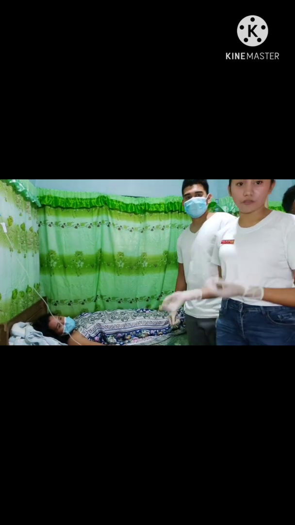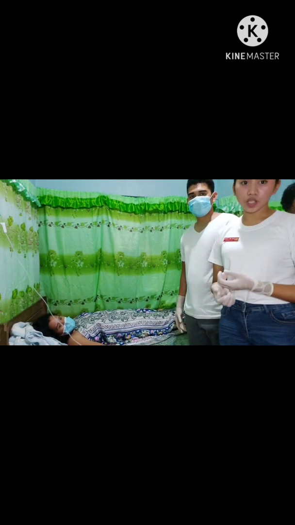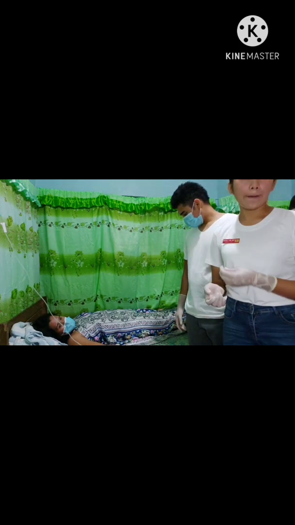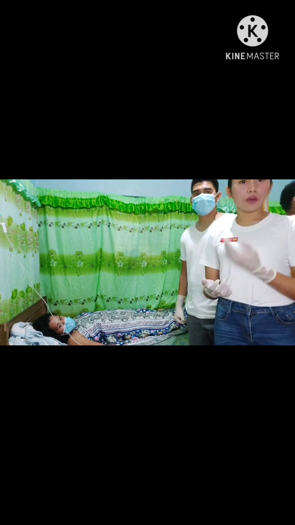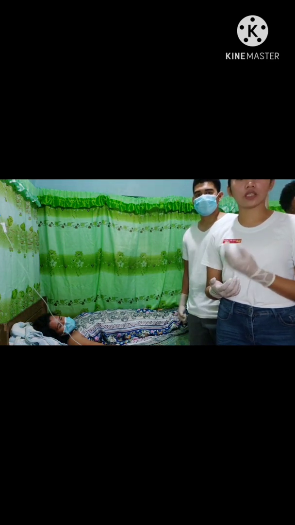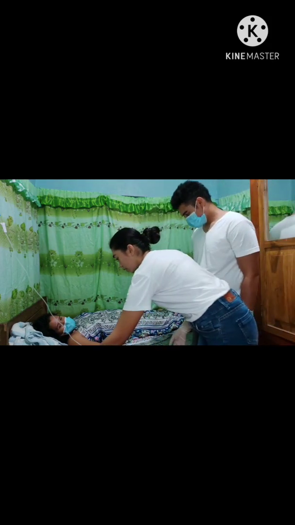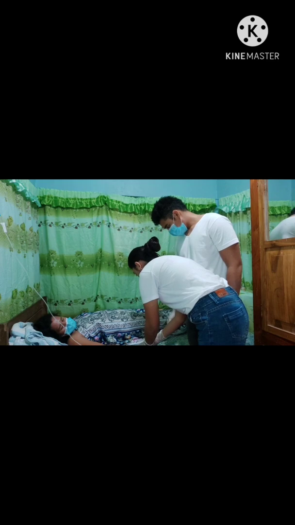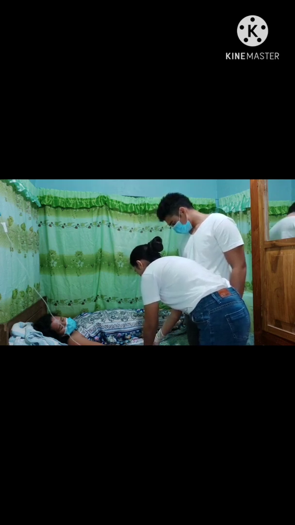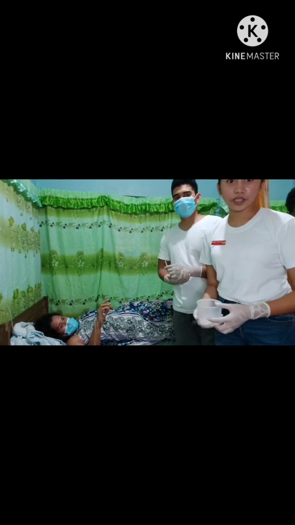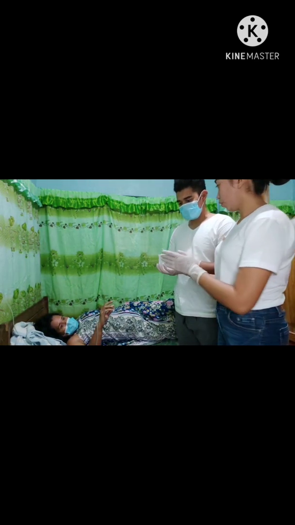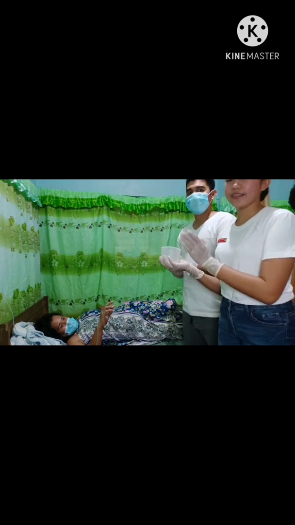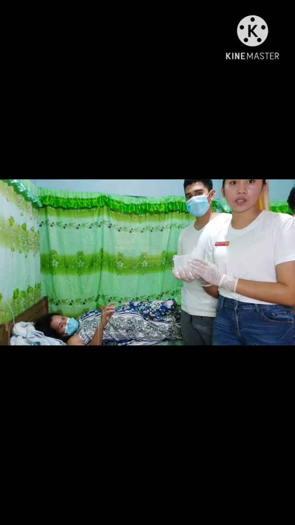So we should secure the IV cannula by putting additional tape and adjust the flow rate according to the doctor's order. So if it's 30 drops per minute, we should adjust it to 30 drops per minute. Put it here in the butterfly. So after the doctor has removed the needle, we should get the sharps bottle, put the needle there and then dispose of it. Do not throw it anywhere, to avoid needle prick.